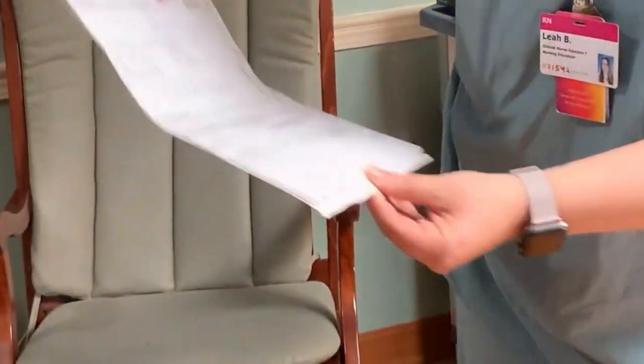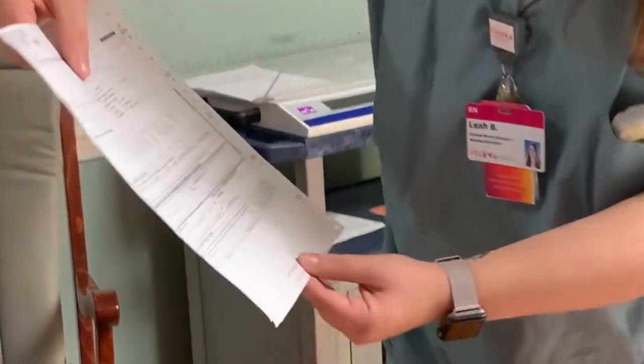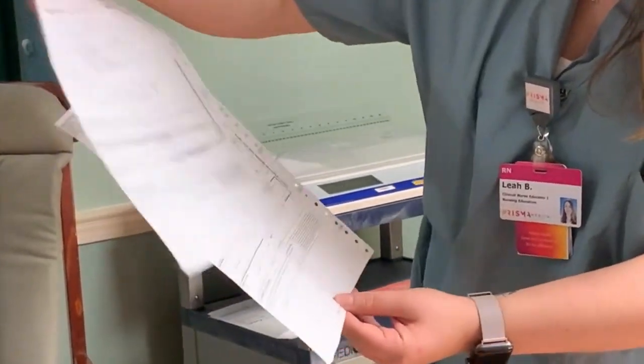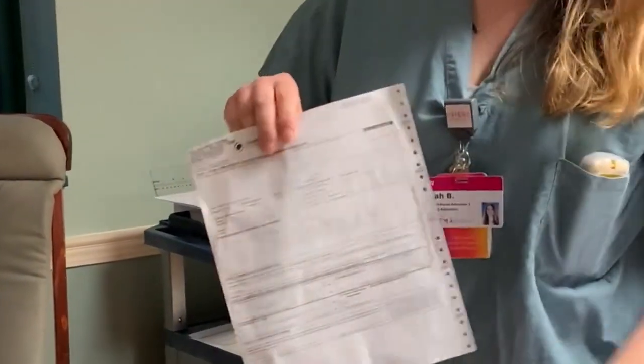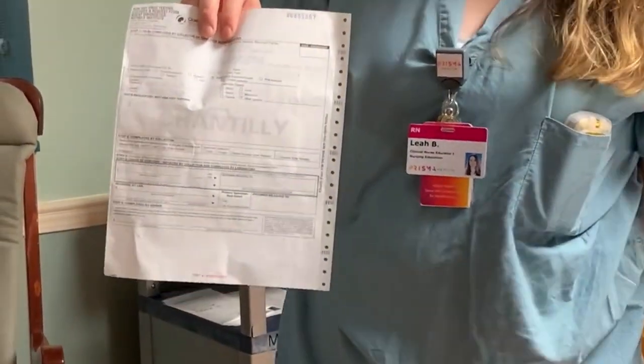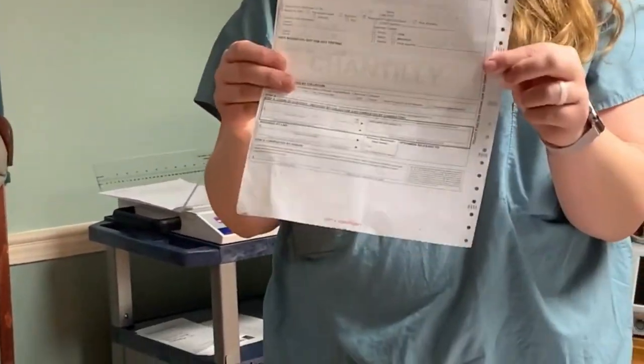Copy 2 is the collector's copy, so this will stay with patient chart. Copy 3 is the employer copy, which in our case, this is not a drug screen, this is for an employer, so this can go in the shred bin. And then copy 4 is the donor copy, so you would give this to mom.